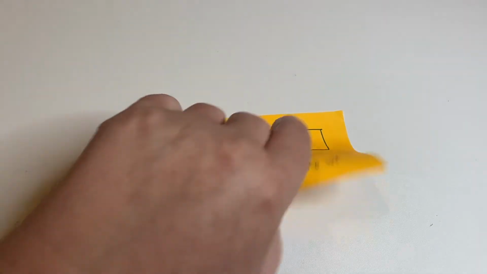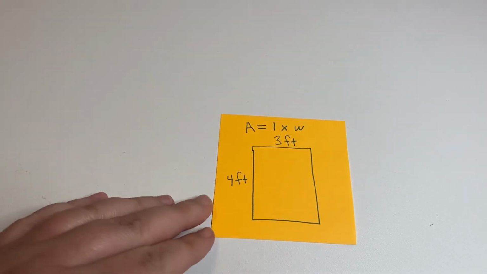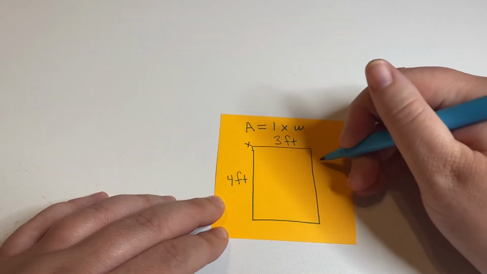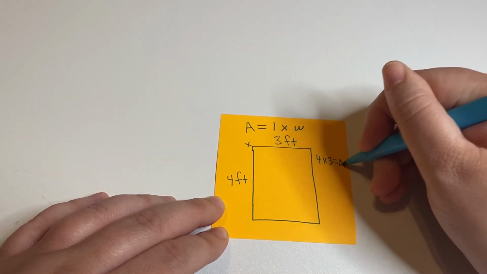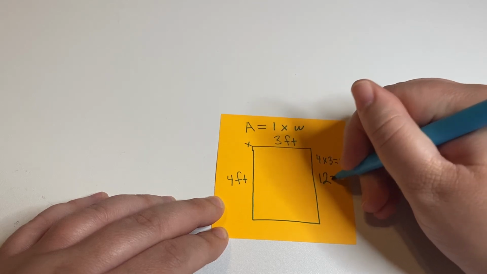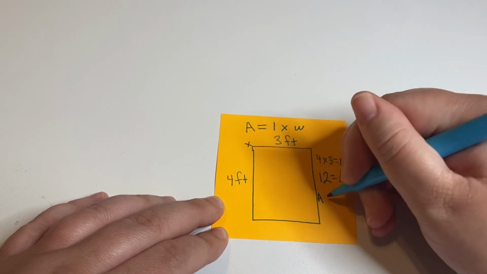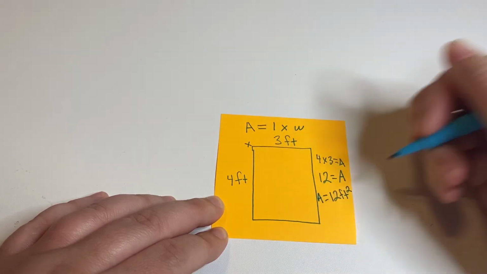Okay. And let's look at our last example. So once again, we're going to do 4 times 3 to find the area. So 4 times 3 is equal to the area. 12 is equal to the area, but it's not just a regular 12. Our area is equal to 12 feet squared.